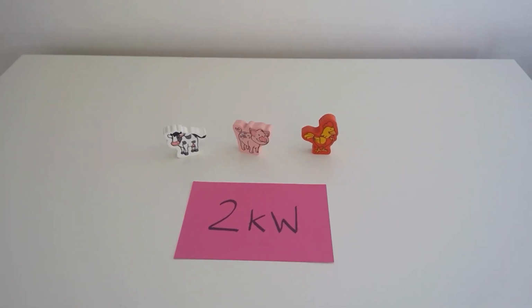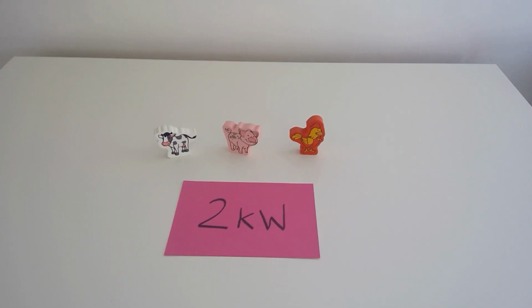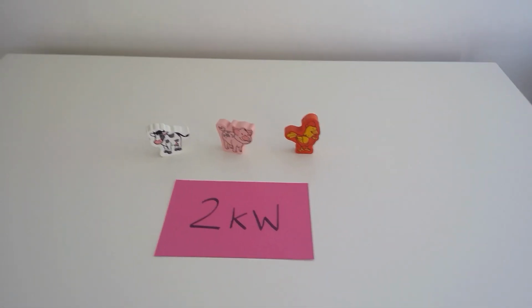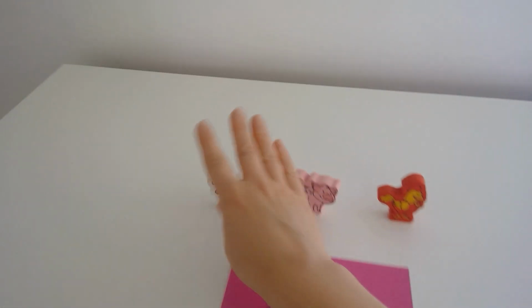Give me the cow and the chicken. Two key words, because there's two items to give. And remember, your open hand implies the give. Give me the cow and the chicken.